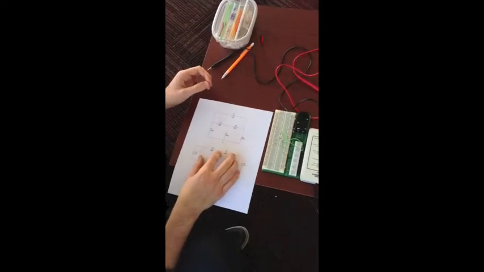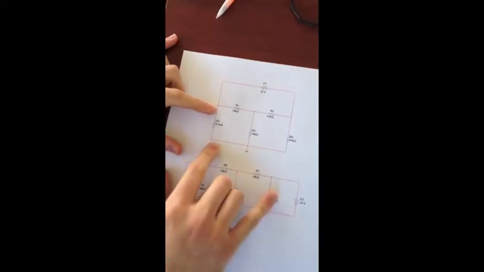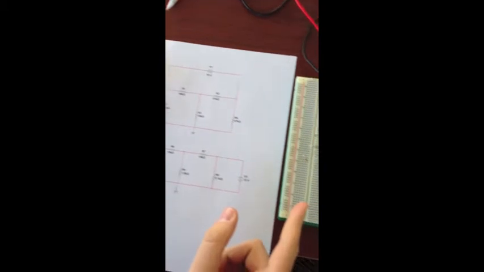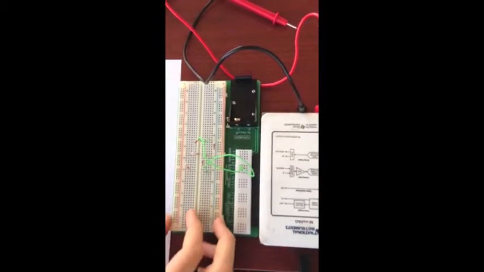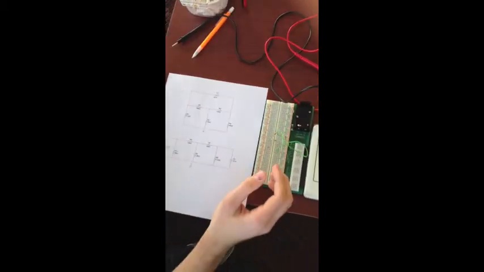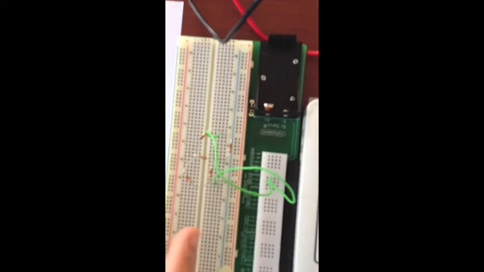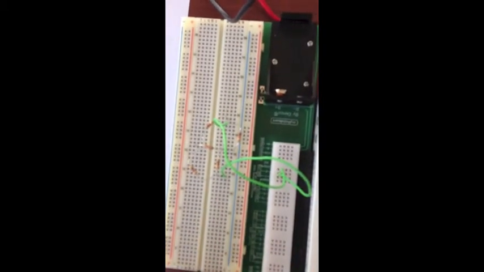Alright, so to begin our lab, start with the circuit at the top of the page here, and we're going to build it on our MyDAC breadboard and then simulate it using LabView. So to begin, first thing we did was built the circuit here using just resistors, wire, the MyDAC, and the breadboard, and that should be everything you need.